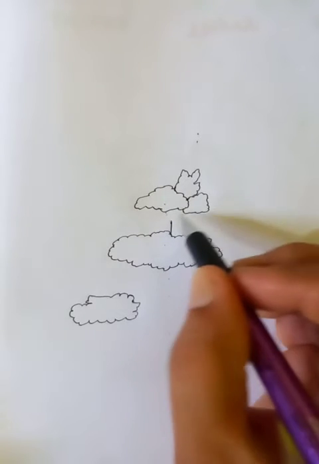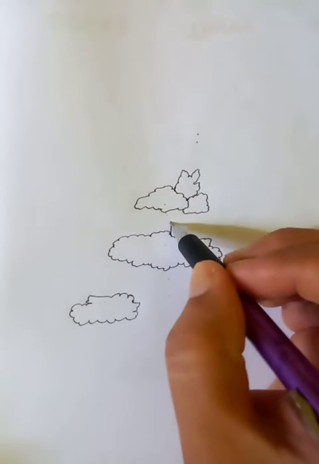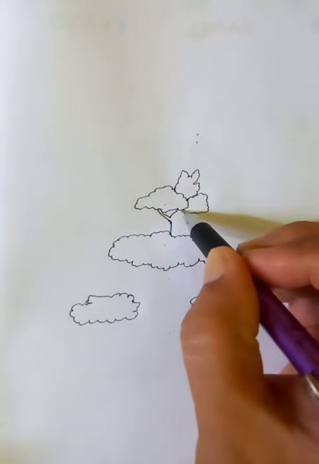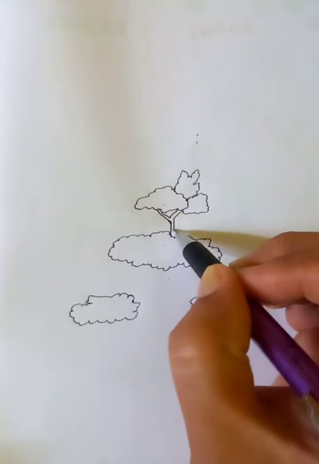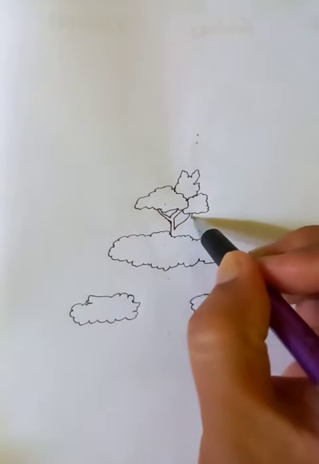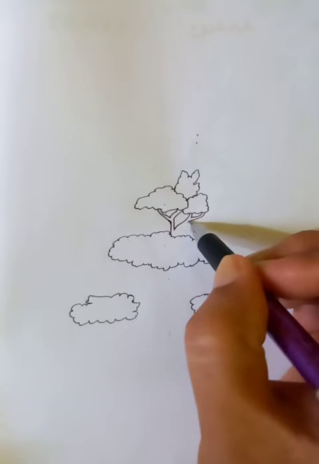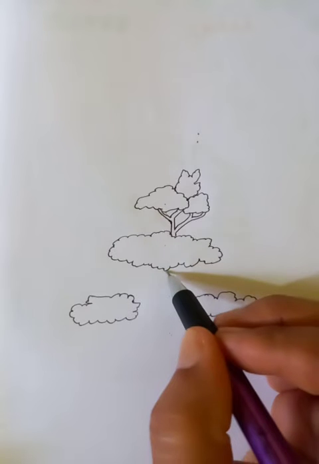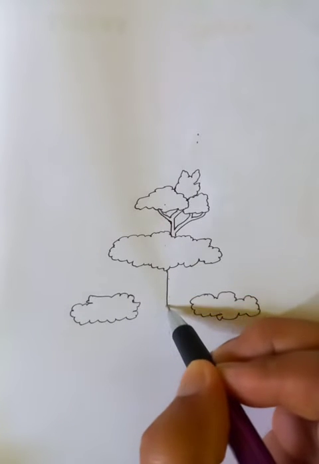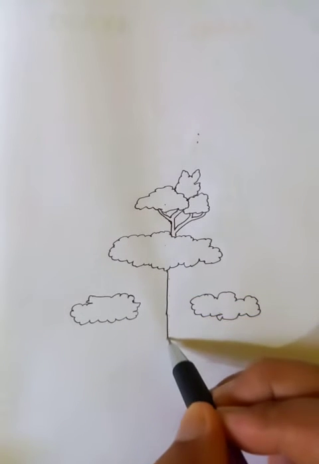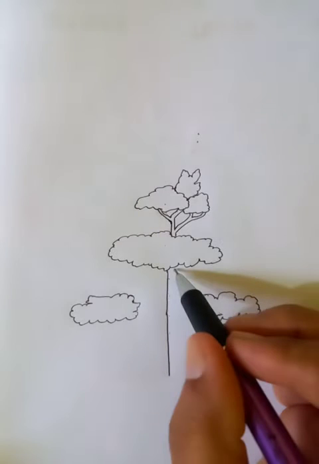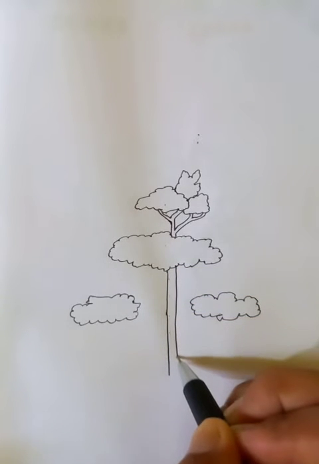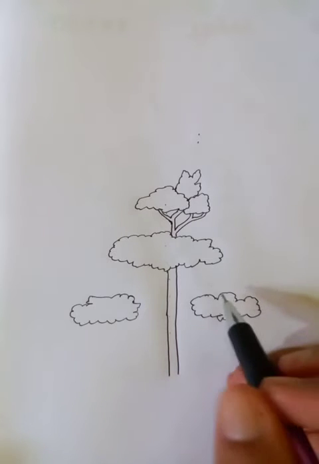let's draw the branch. This is the main trunk of the tree, so it will be a little more thick.